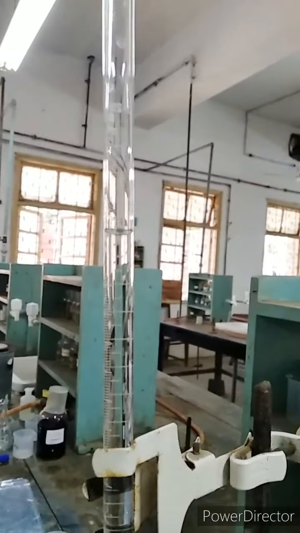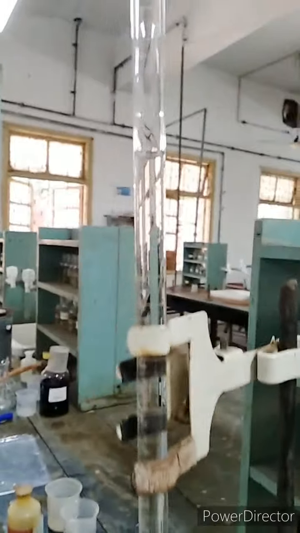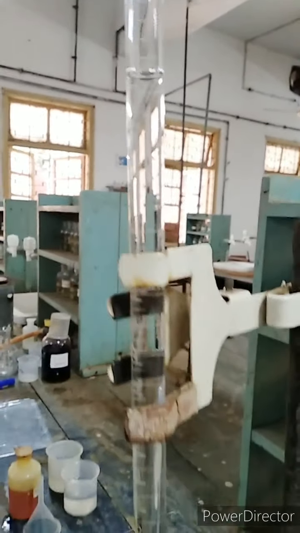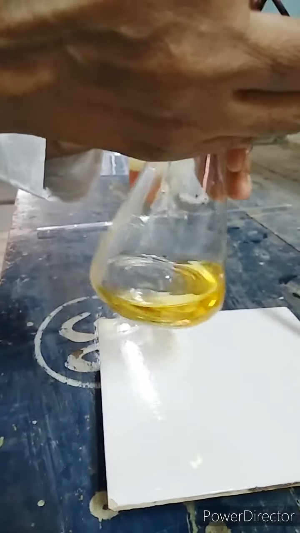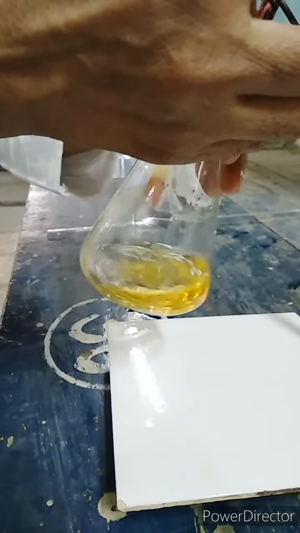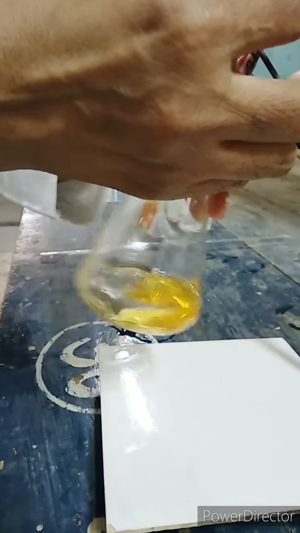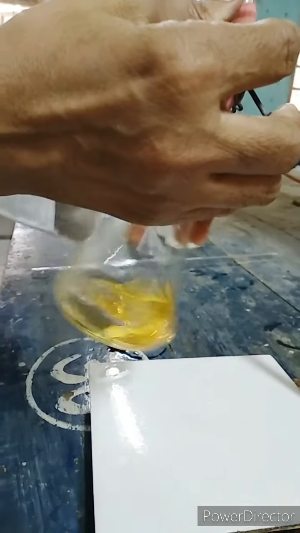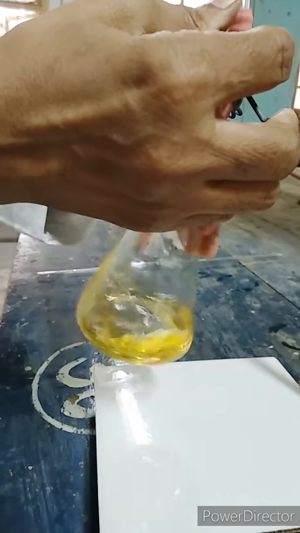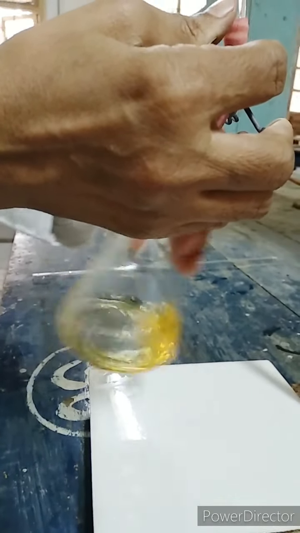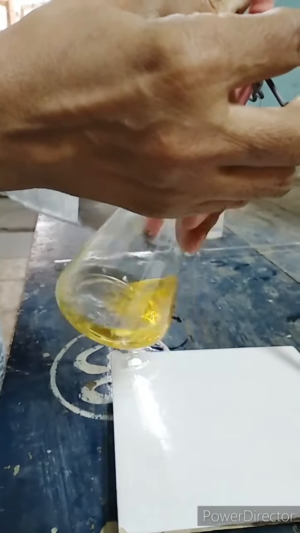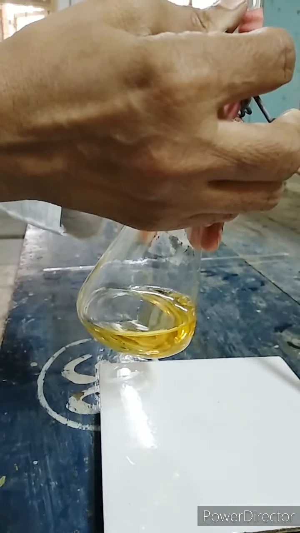Then we will start with the titration. Drop wise we will pour the HCl solution and shake it thoroughly, simultaneously watching for an orange color.